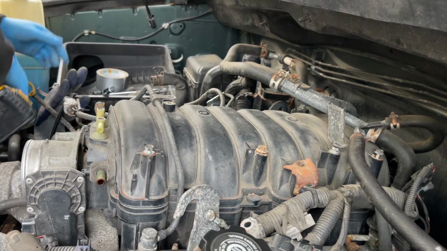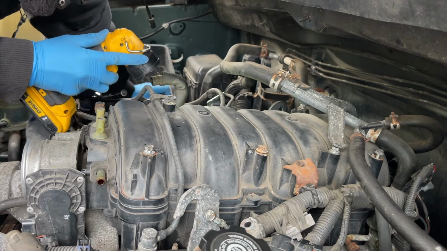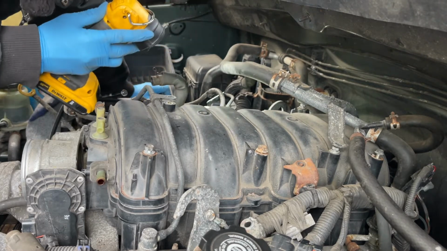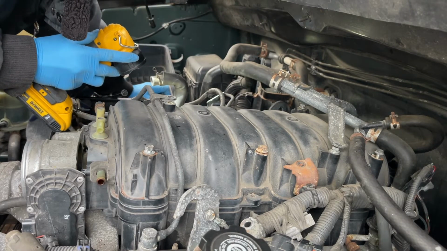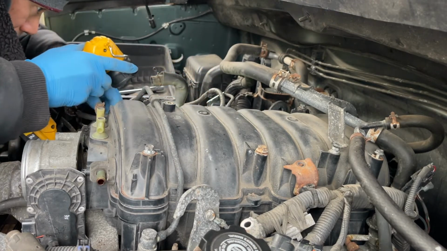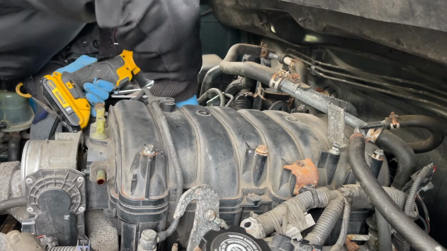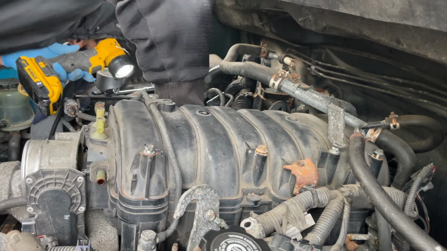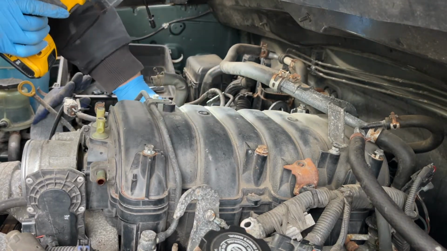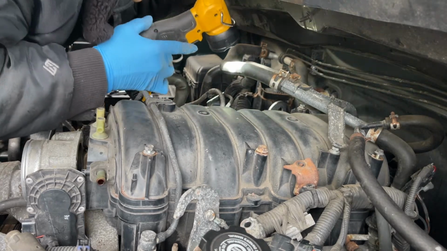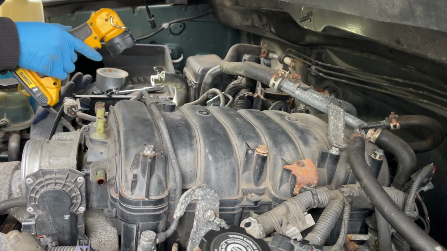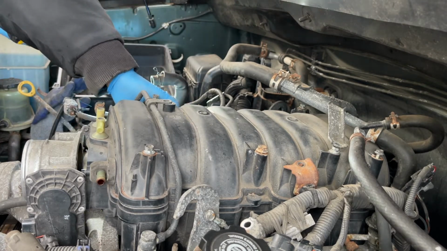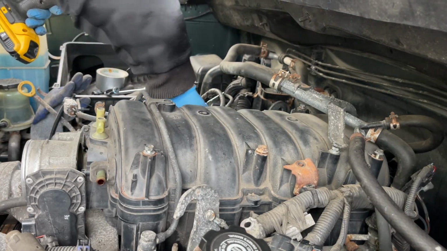Oh shoot, sorry. I see something. I see something. Oh yeah, so the fuel rail comes right where the fuel injector is. So there's that leaking gasoline all over. So I'm gonna shove that back in.